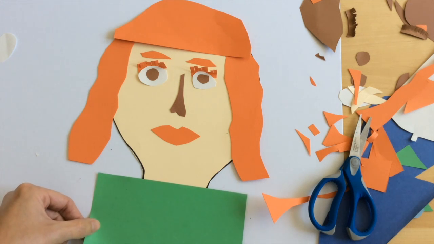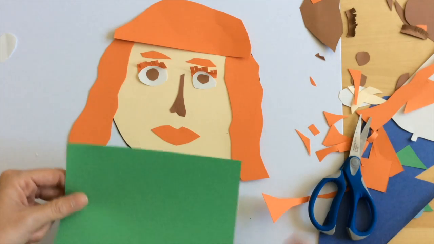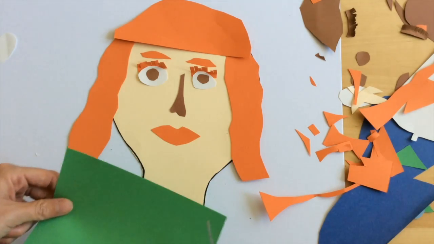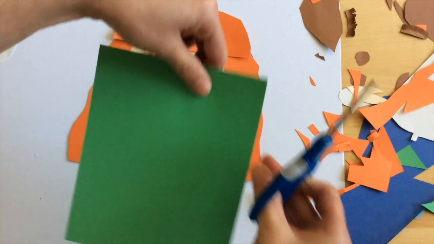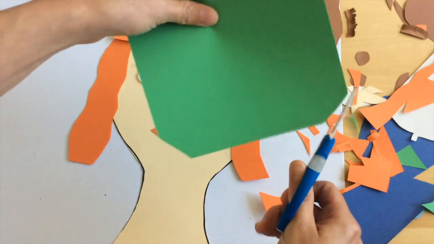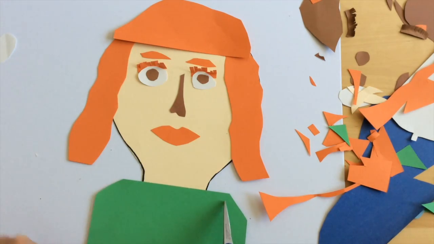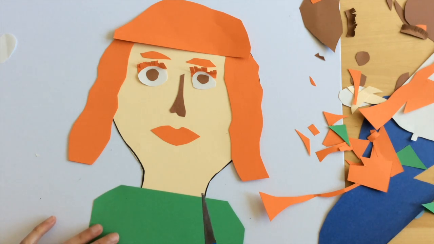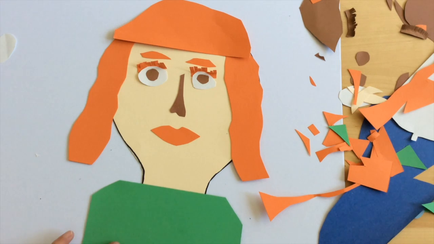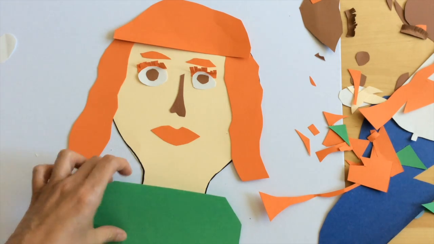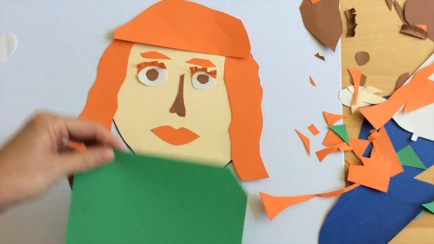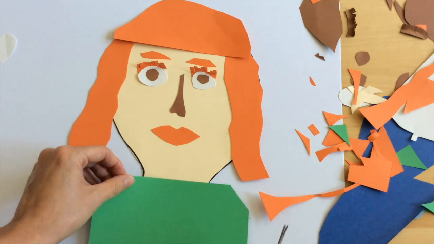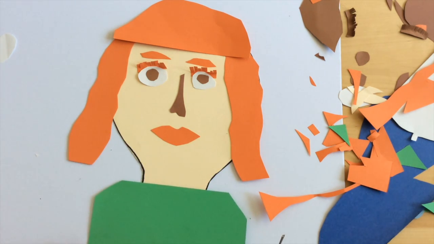I think I do. So I want to make it look like there's a little bit of a shoulder. Though if it was really true, her shoulders would be a little further out here. But, so I cut the edges here, and I'm going to leave the rest, just so we have some color.